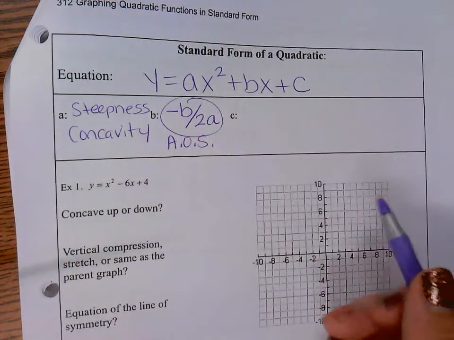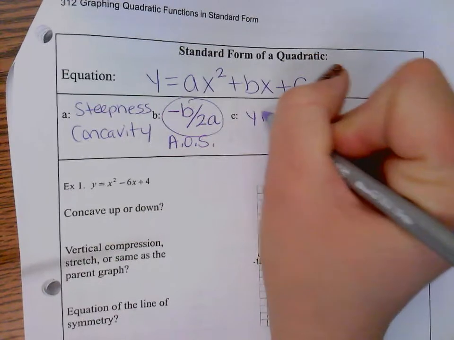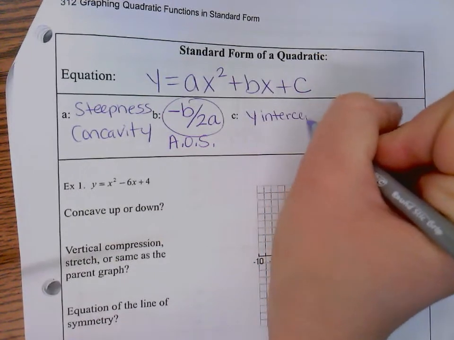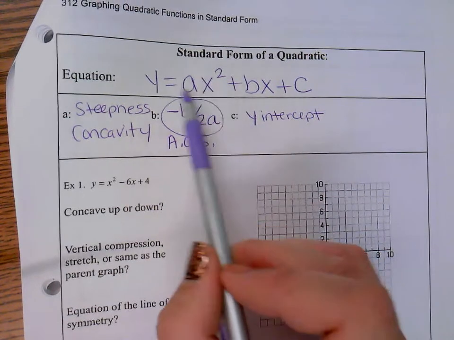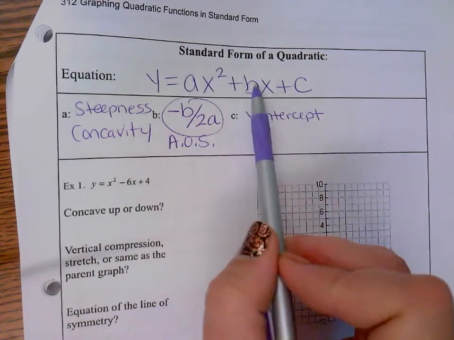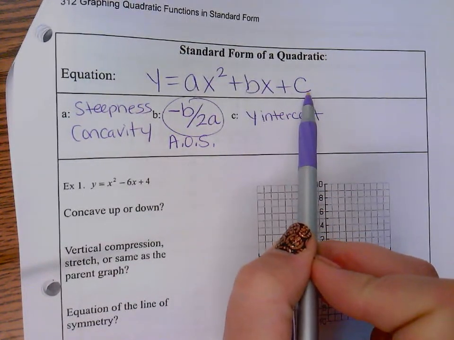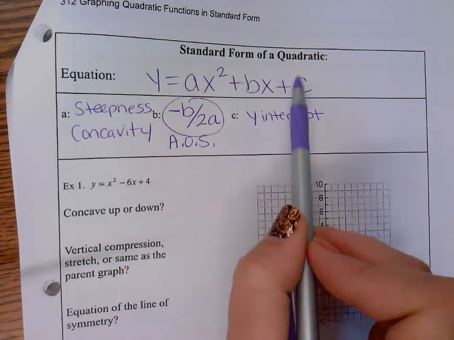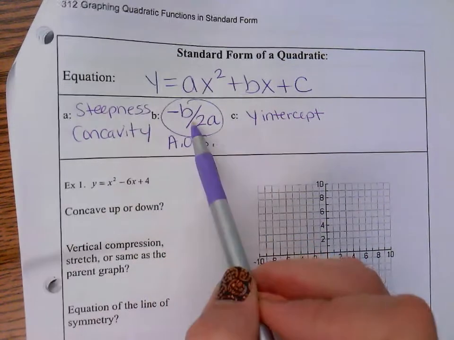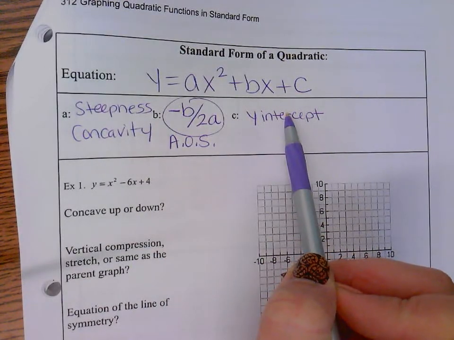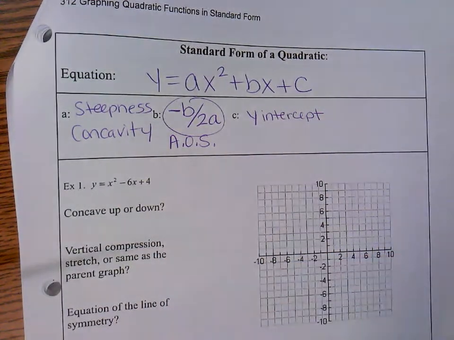And then the C value is actually your y-intercept, because if you plug in 0 for x, this goes away, and you're just left with that constant. So it actually will tell you the y-intercept of your graph. We're going to use these 3 steps to graph quadratics, and you still have to know that parent function.